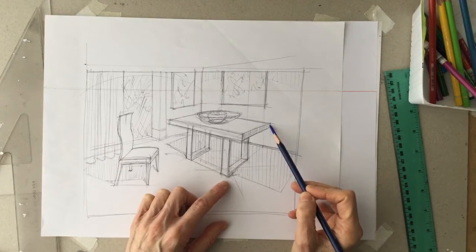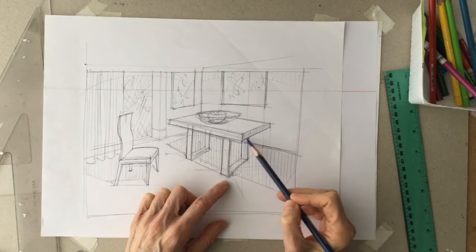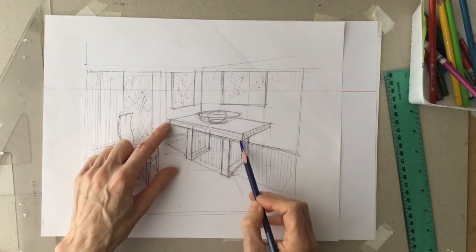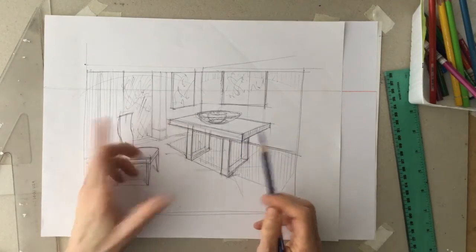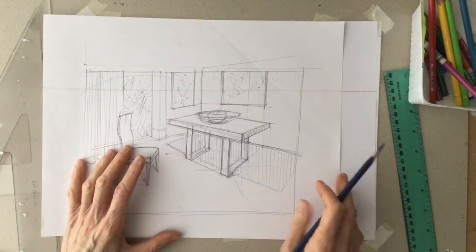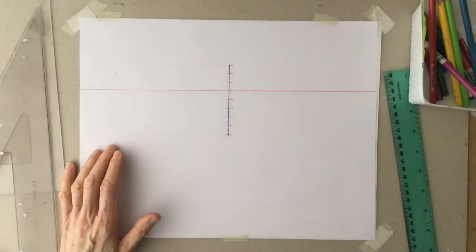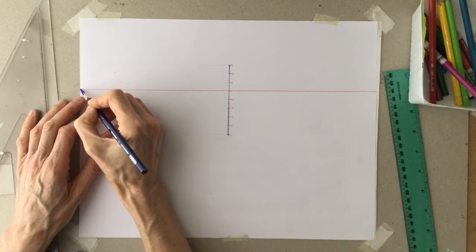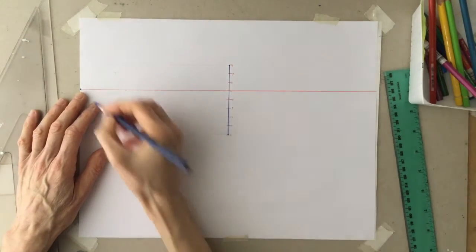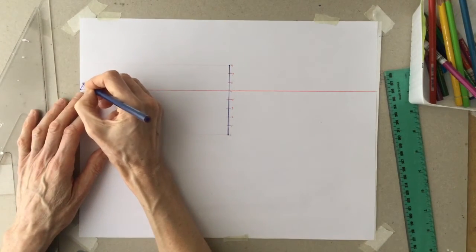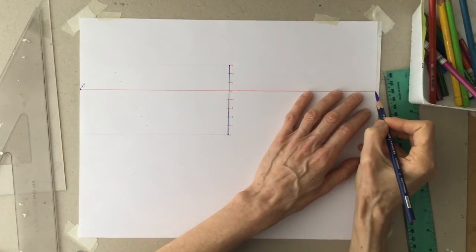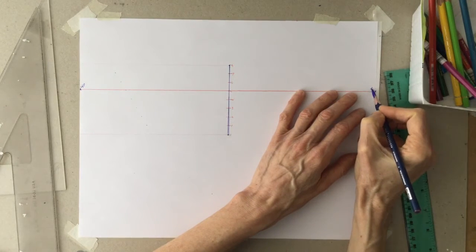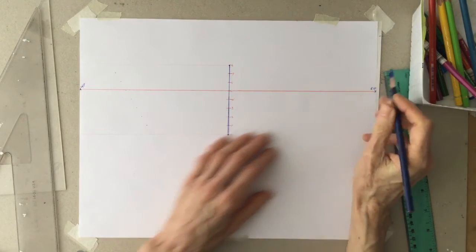So this part of the table appears smaller than this part that's closer to us, and this part appears smaller than this part that's closer to us. And we need to know how to find that accurately, and so we need vanishing points. So let's put one way over as far as you can to the left, and we'll call it the left vanishing point, left VP. And we'll put the other one as far over to the right as we can, and we'll call it our right VP, RVP.